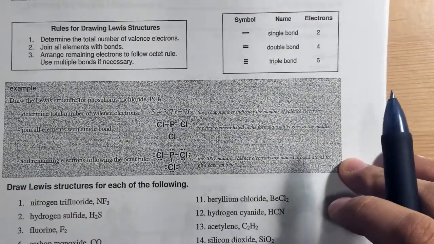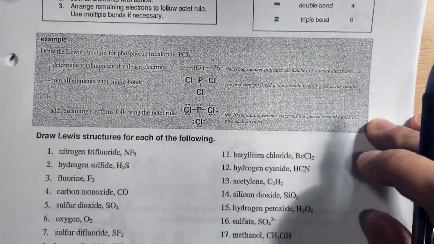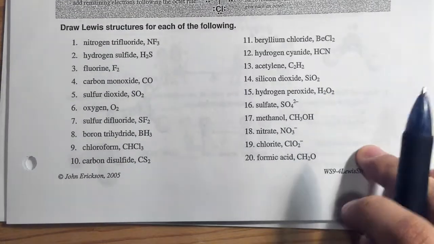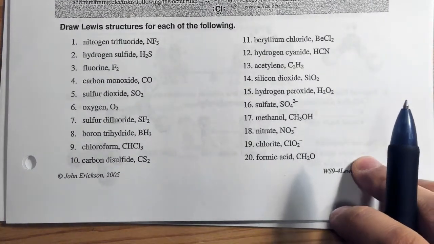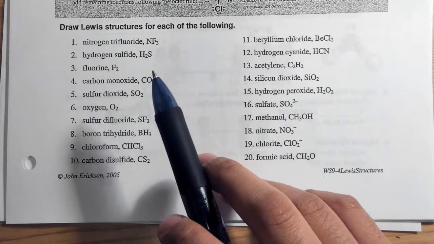This is a step-by-step process of how to create a Lewis dot structure. Now there are 20 questions where we have to draw Lewis dot structures.